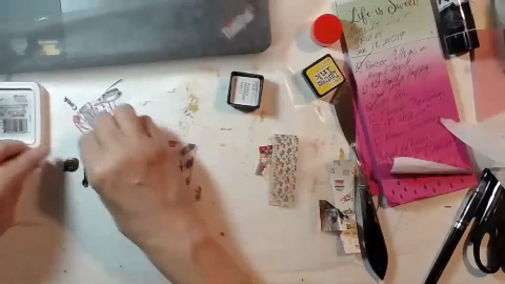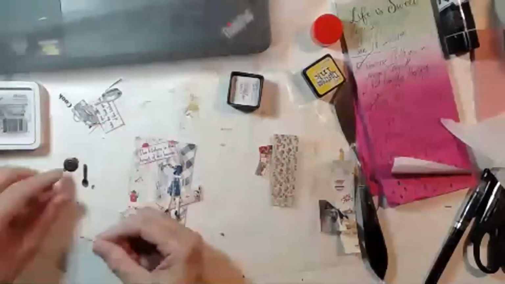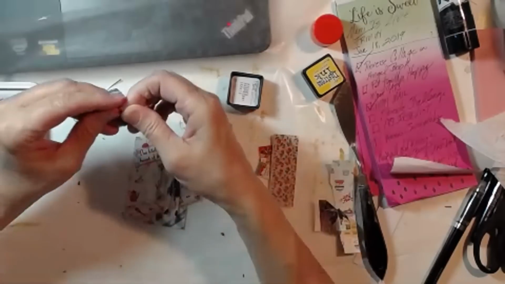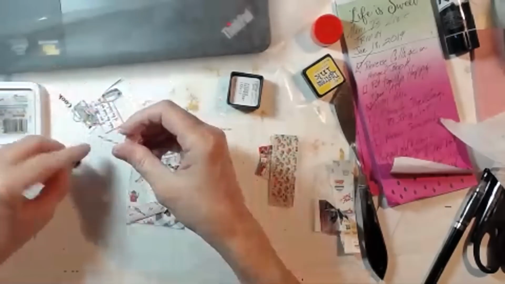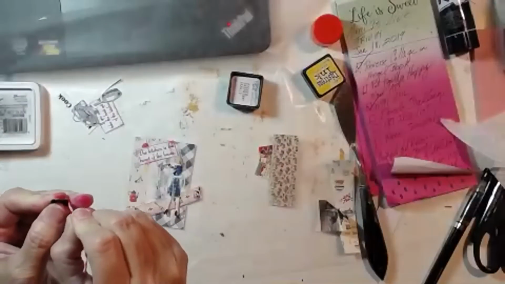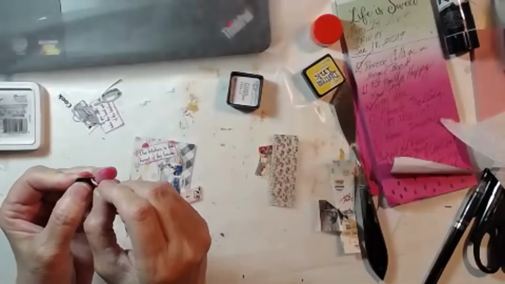Let's see. Can I put this? This is going to be awful tiny to put back in here. Me while I do the licky lick thing there. And the plate. Get in there. Come on.